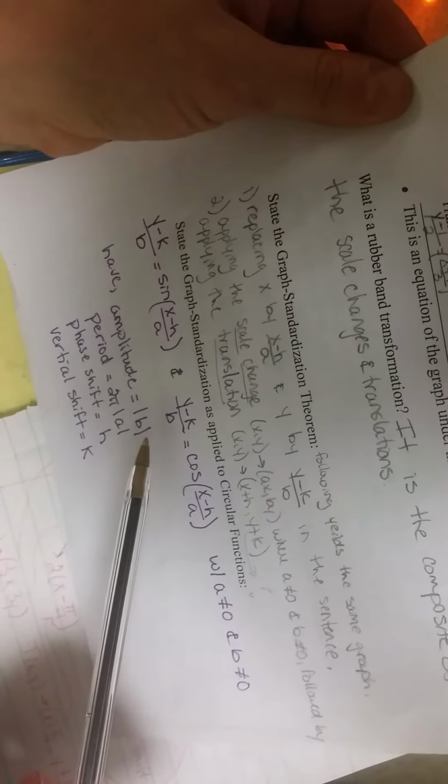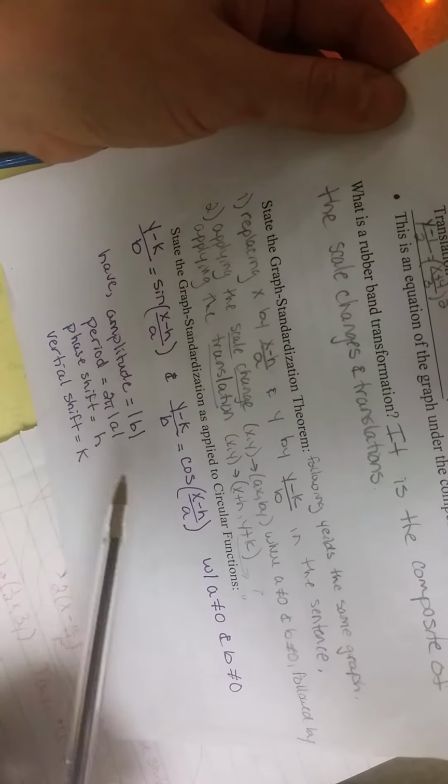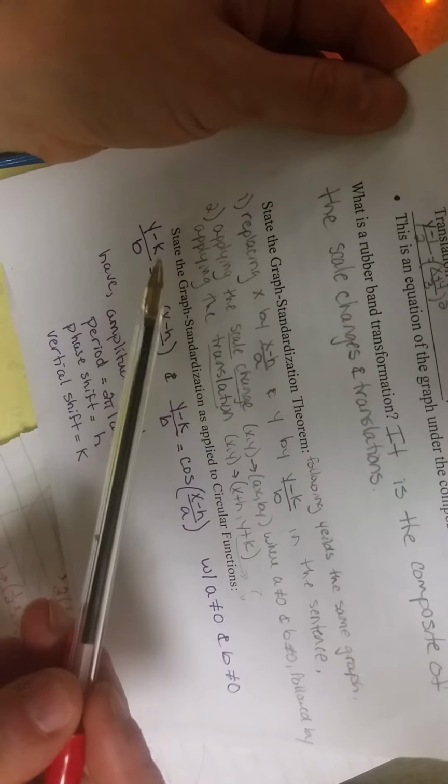And so again, your amplitude is the absolute value of B still. Okay, so the B can be here or over here. Your period is still 2π over the absolute value of A. Your phase shift is K, or H, I'm sorry, remember your phase shift is H. And your vertical shift is still K. So remember, it's opposite if it's on the left side of the equation, but if it's on the right side, it's not going to be opposite. We've talked about that a lot.